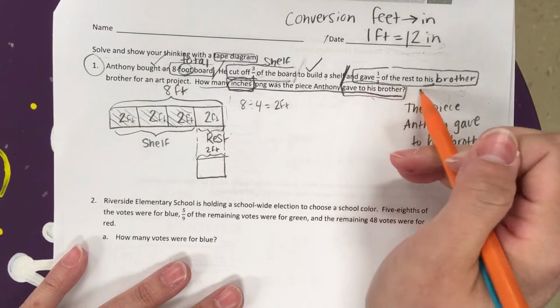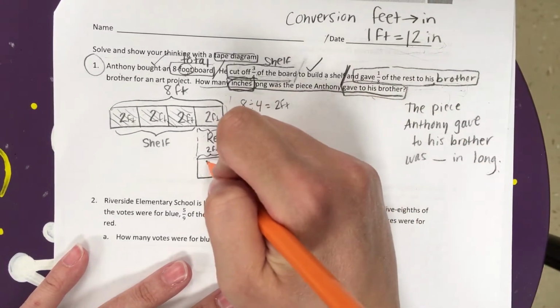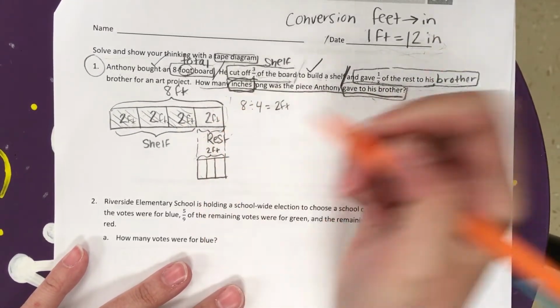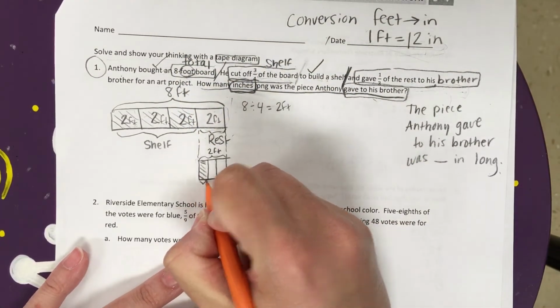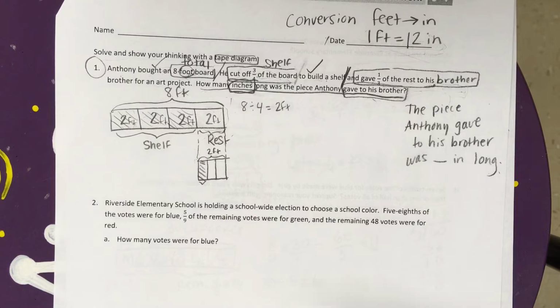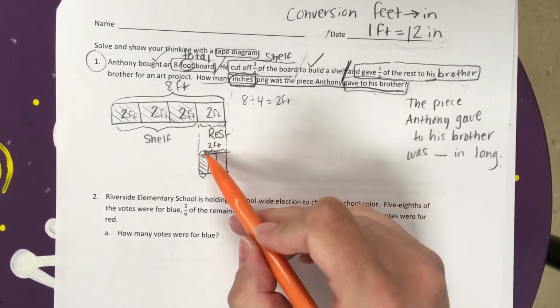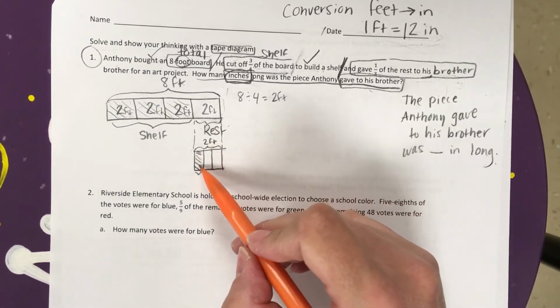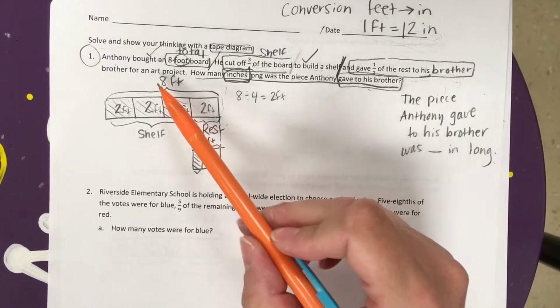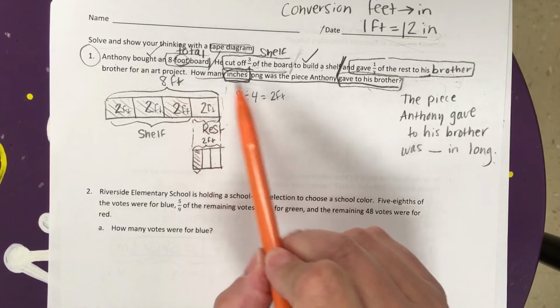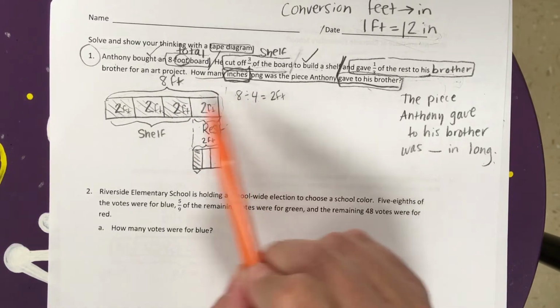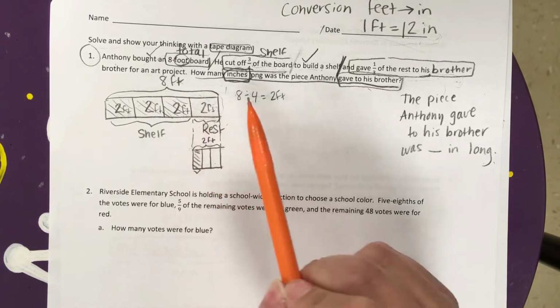He's gonna give 1/3 of the rest to his brother. So I'm gonna split this up into 3 equal parts and shade in 1/3 of it. Now I see here that I have 2 as my whole, and I have 3 equal parts. We talked earlier about how when you know the whole amount and the number of groups, you can take the whole amount and divide by the number of groups to find the number in one group.